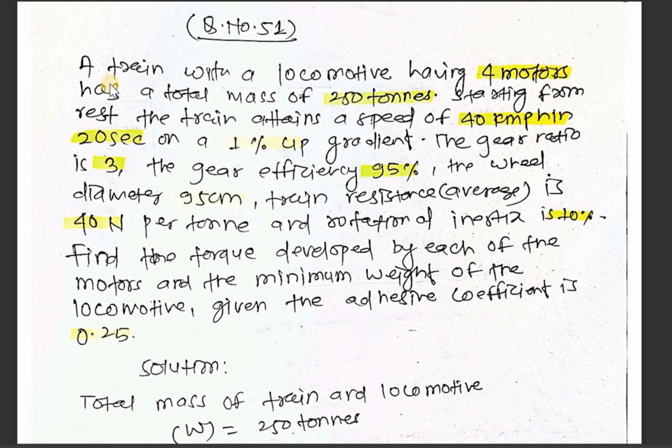Today our numerical problem is: a train with a locomotive having 4 motors has a total mass of 250 tons. Starting from rest, the train attains a speed of 40 km per hour in 20 seconds on a 1% gradient. The gear ratio is 3, the gear efficiency is 95%, and the wheel diameter is 95 centimeters. Train resistance averages 40 newton per ton, and rotational inertia is 10%.